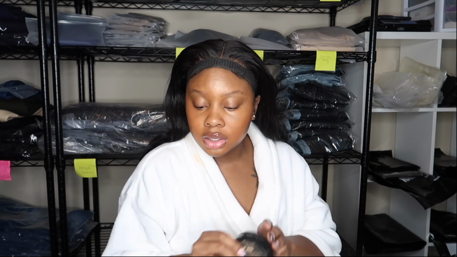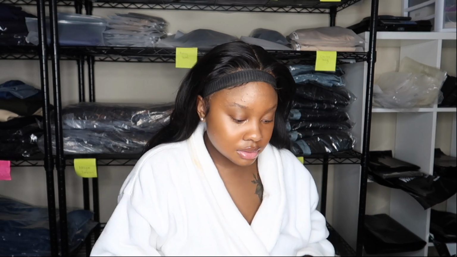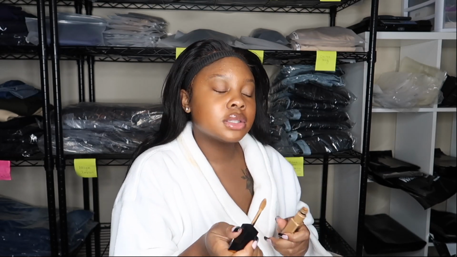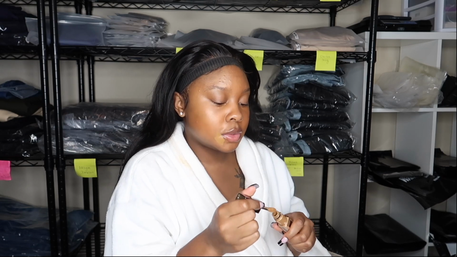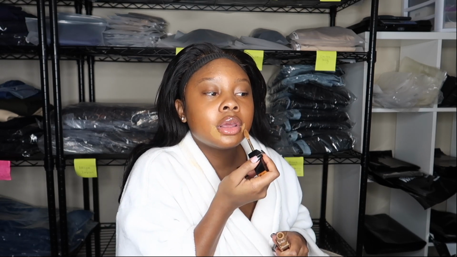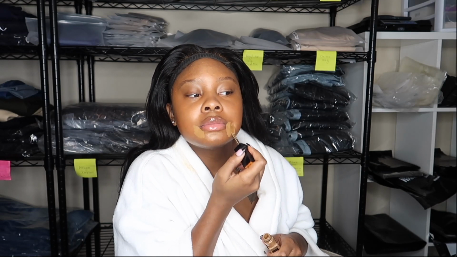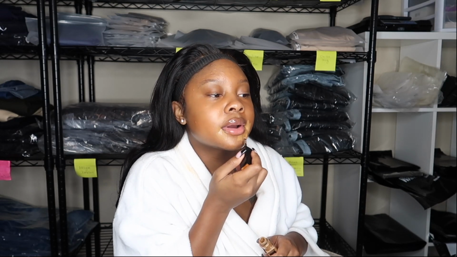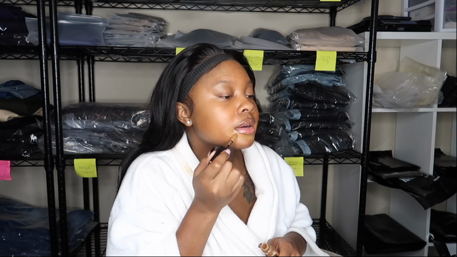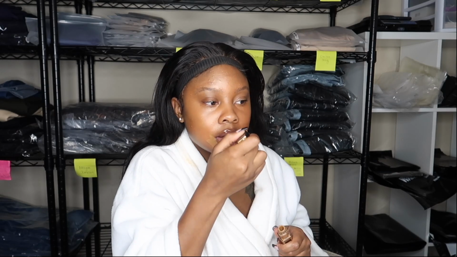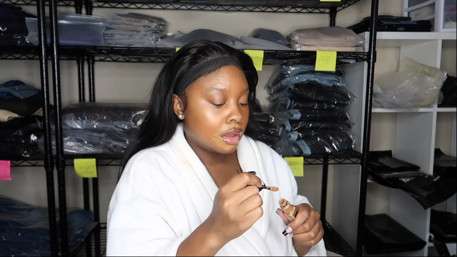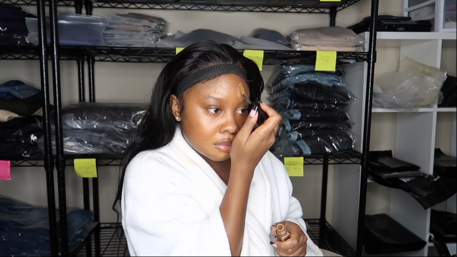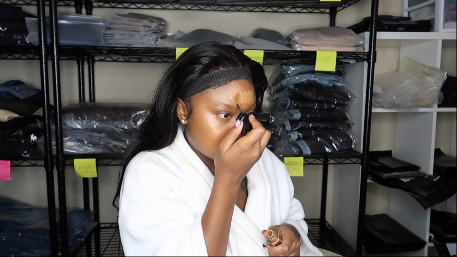Doing your makeup and talking at the same time is quite difficult. So the next thing I'm about to do, y'all, is conceal. I like to just put concealer around the areas that tend to be a little bit darker, like around my mouth. And then I put some at the top. And then I'm also going to put a little bit on my forehead.